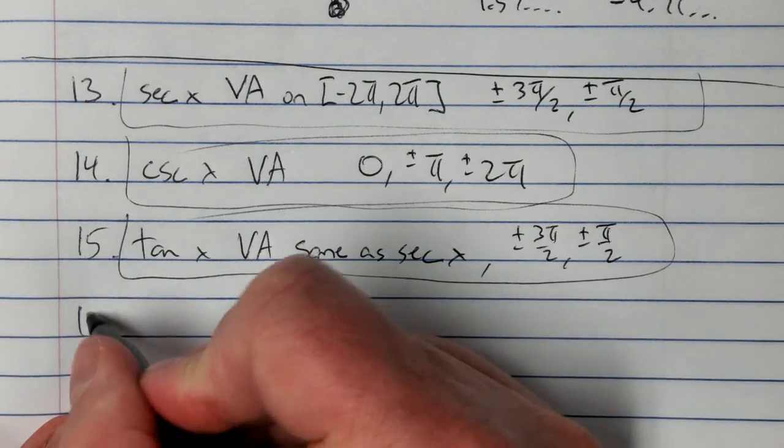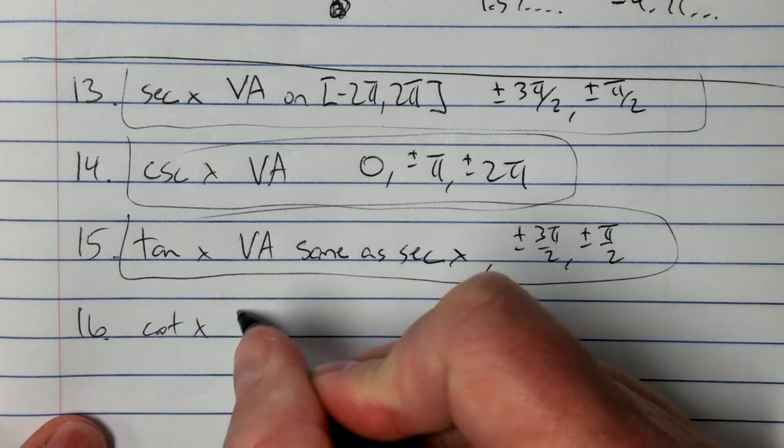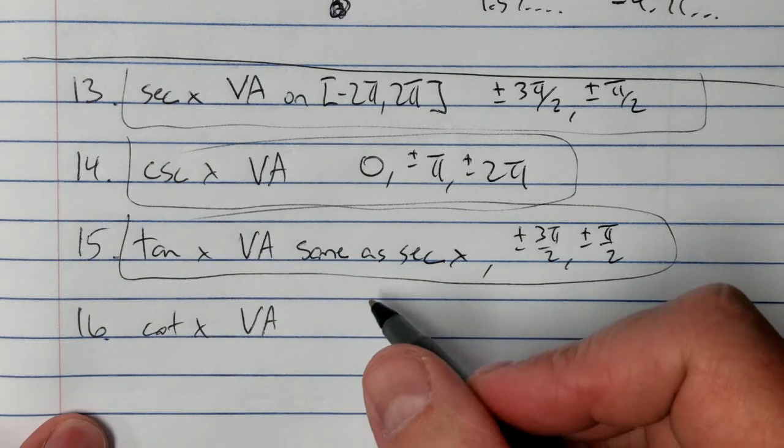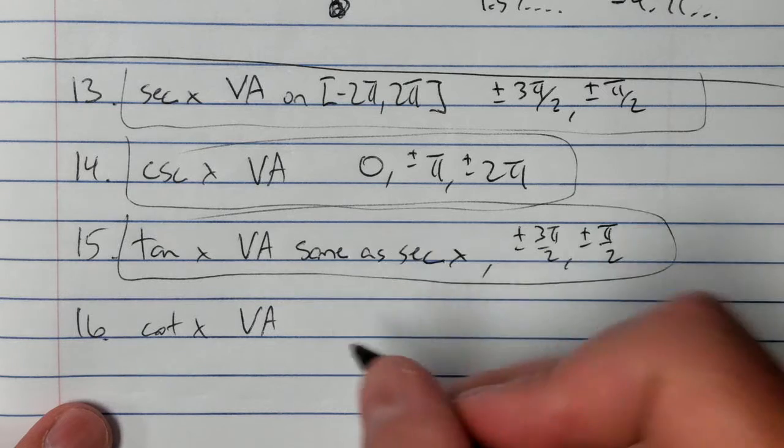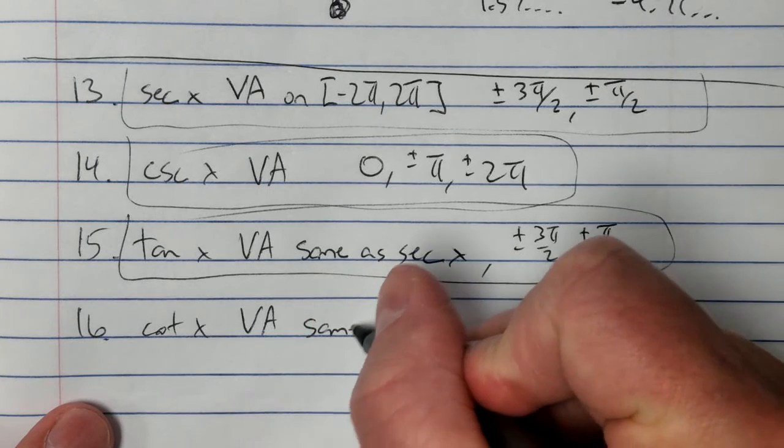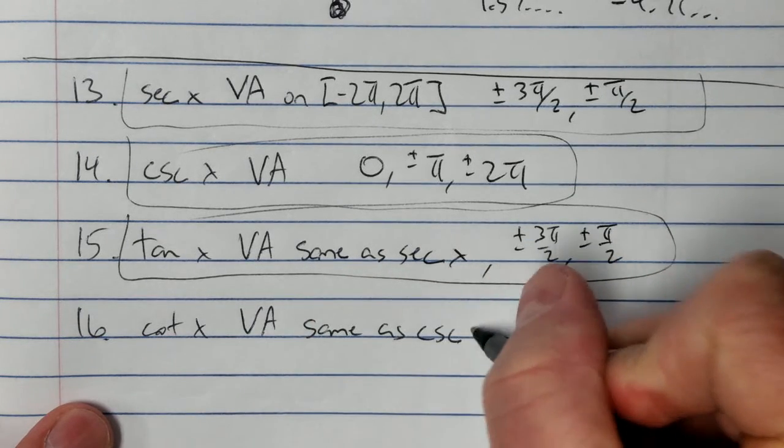So then cotangent x, vertical asymptotes, would be the same as cosecant, CSC x.